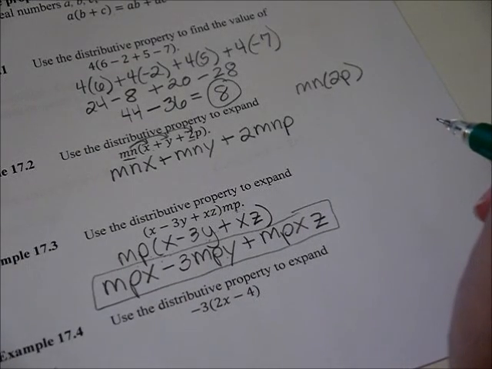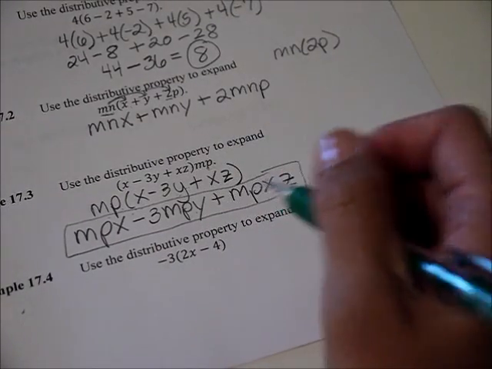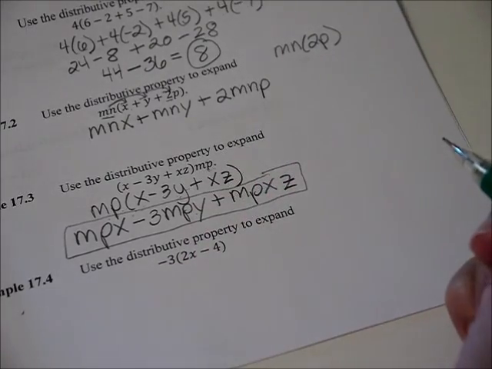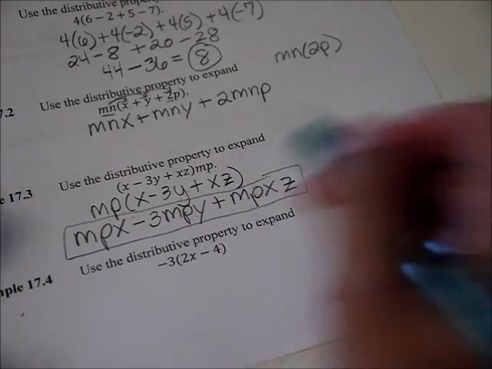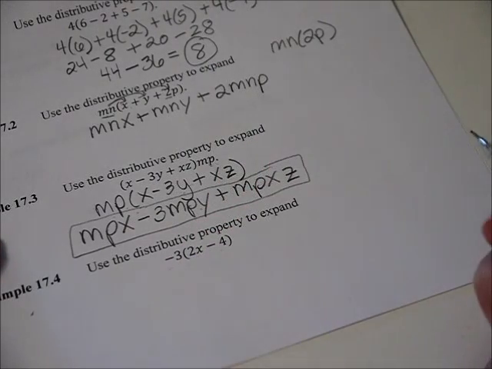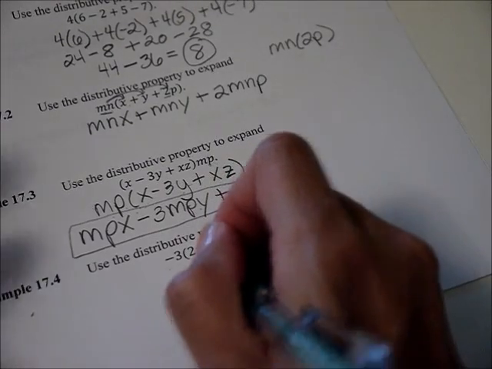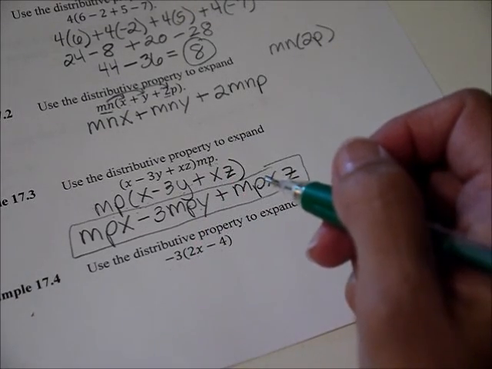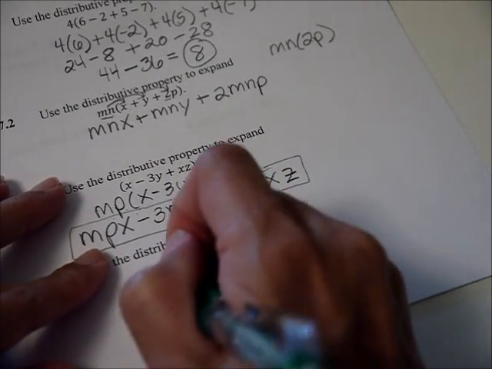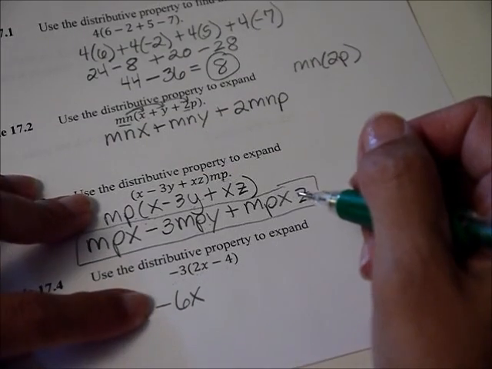Example 4. Use the distributive property to expand this. When it means expand, it's the same thing as what we did up there. Negative 3 times this and negative 3 times this. Okay, so let's be really careful. Negative 3 times a positive 2x. Well, we multiply the coefficients together. That is negative 6x. Make sure you know how I got from here to here.